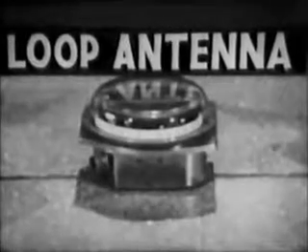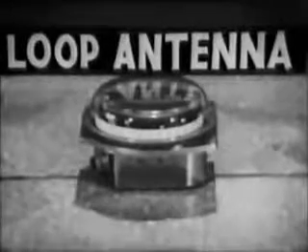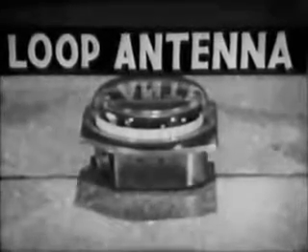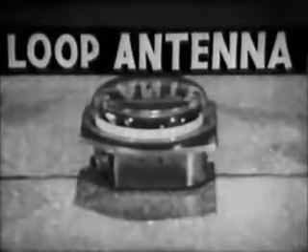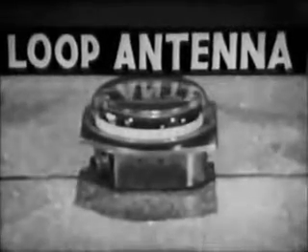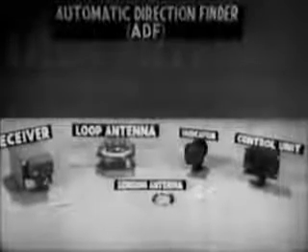The direction-finding antenna affords a big advantage. It enables us to use radio stations that transmit a non-directional signal, provided, of course, they transmit on a frequency within the range of this equipment.